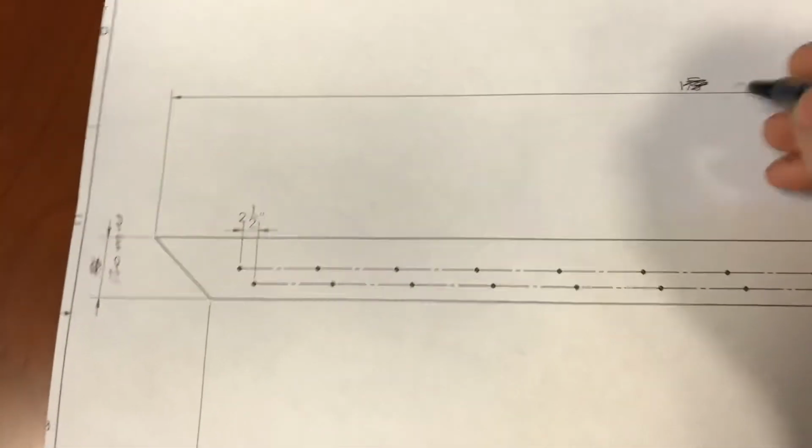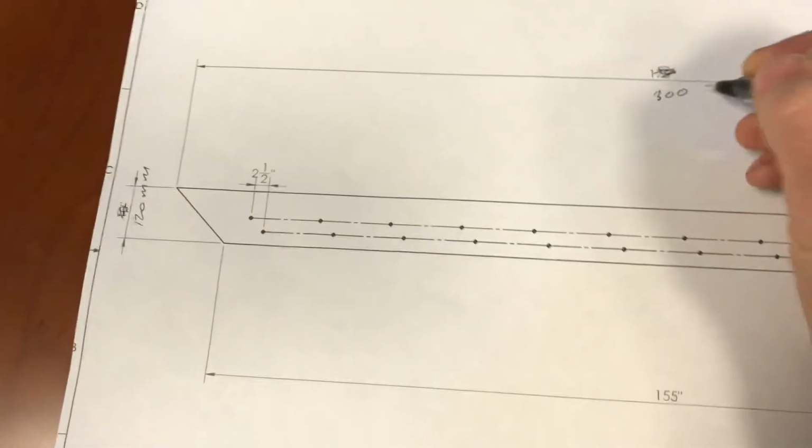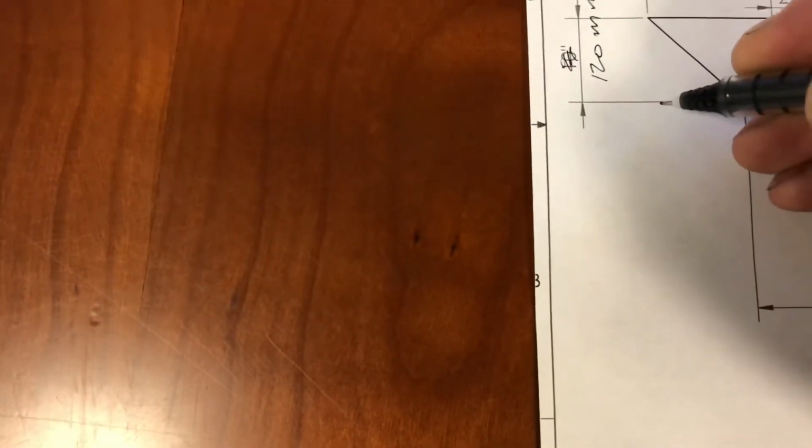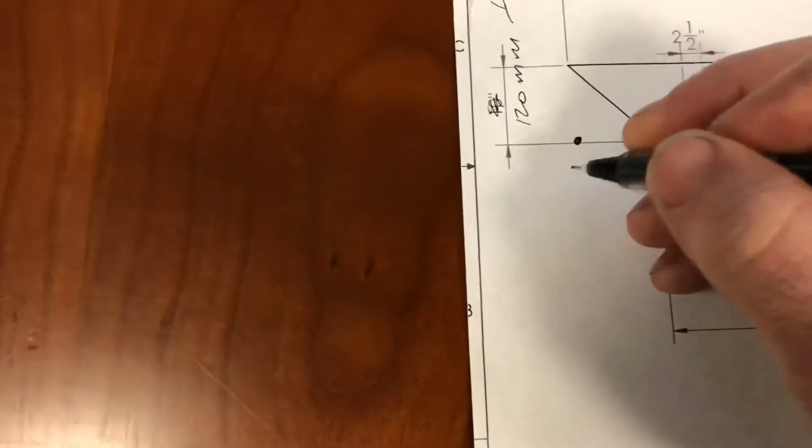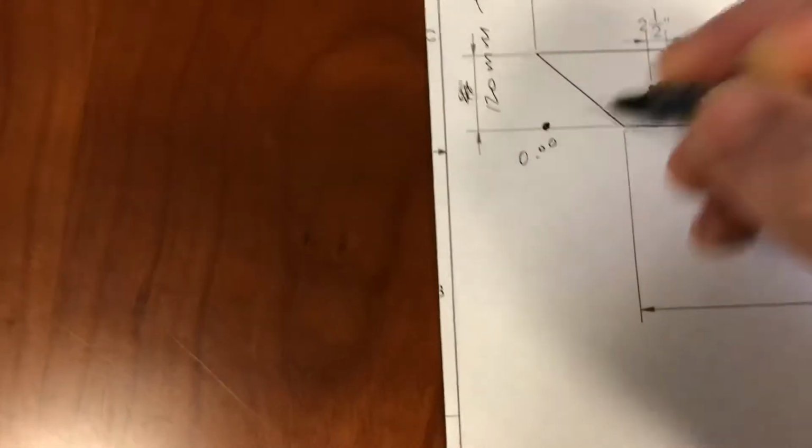Let's imagine this is, just to be simple, 300 millimeters. So in the X direction, it's 300. In the Y direction, it's 120. So this point right here would be 0 in X and 0 in Y.